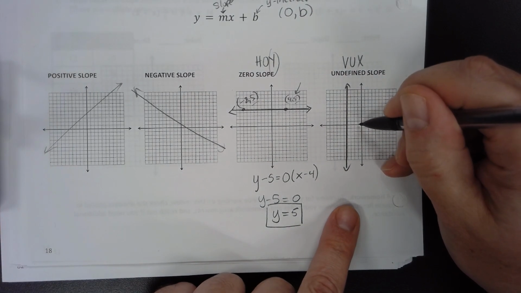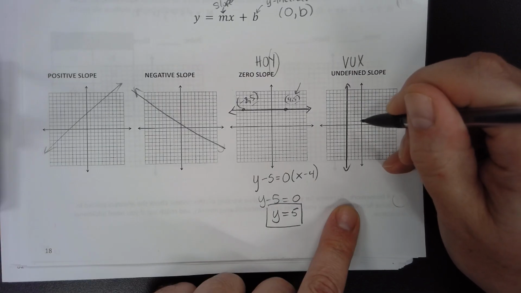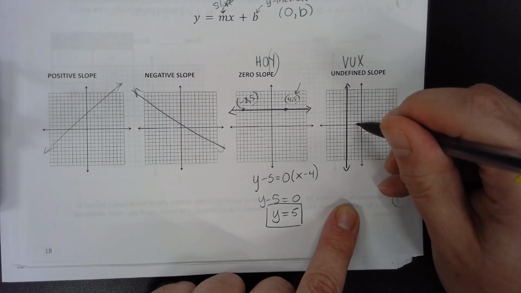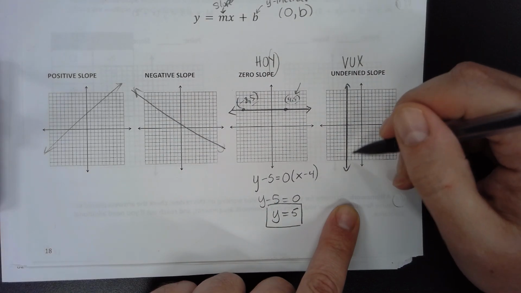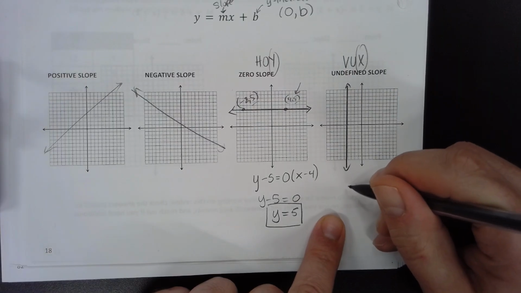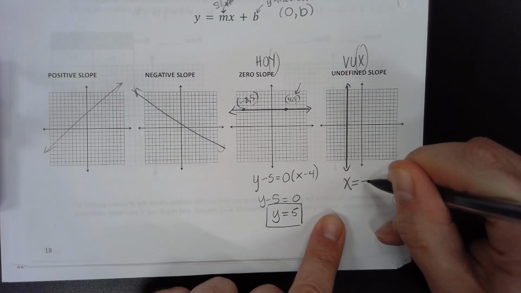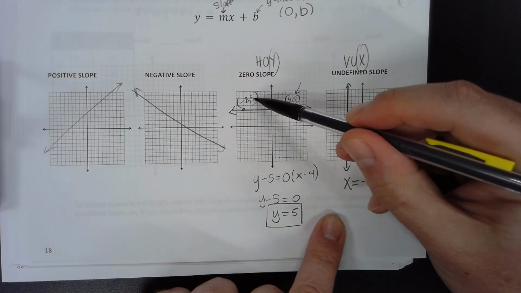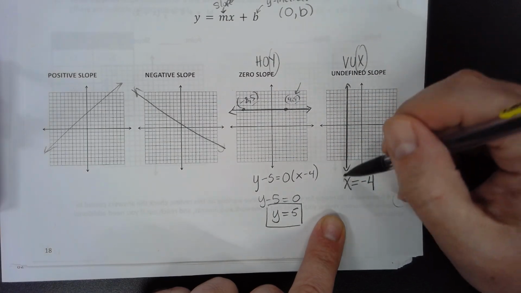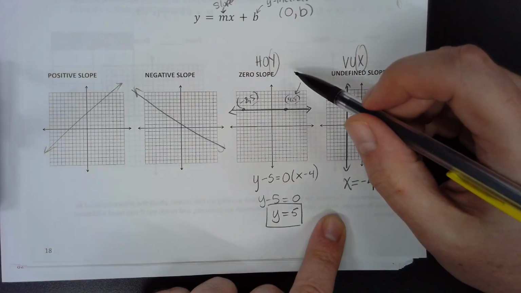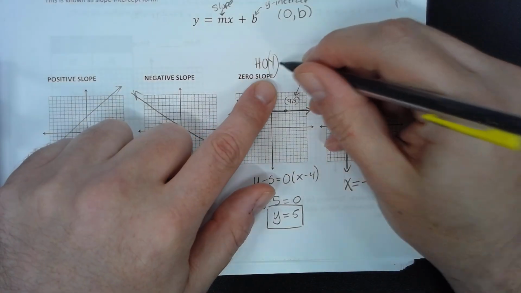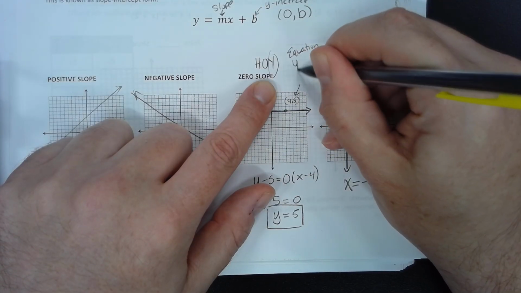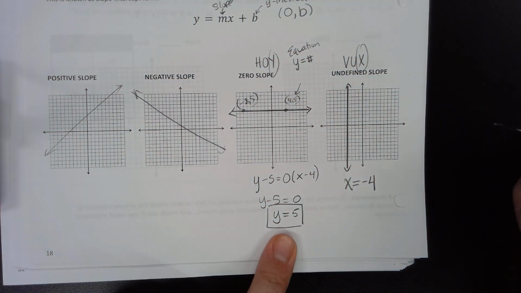Let's see, this line has an x-coordinate of -4. Any point on this, well, let me count that again. 1, 2, 3, 4. Any x-coordinate is always going to be -4 on this line. So we're going to give this the equation x equals -4. If all of your y's are the same, you have a horizontal line. If all of your x's are the same, you have a vertical line. The y at the end means the y-coordinates are the same, but it also means we can write an equation that's y equals a number, just like y equals 5.